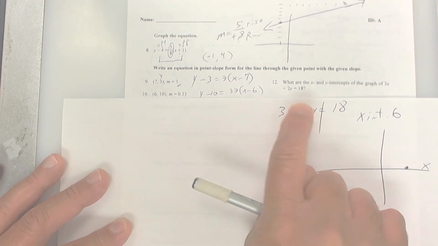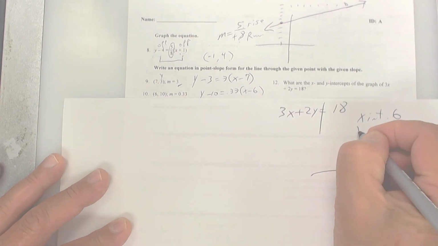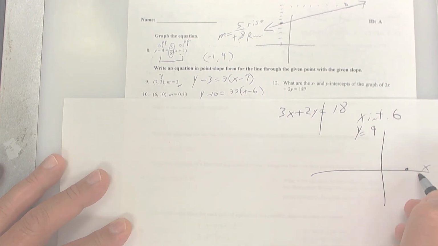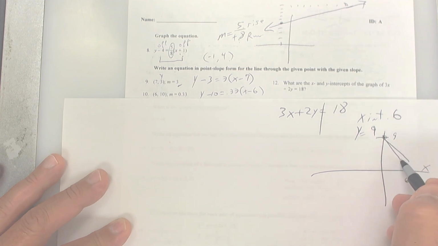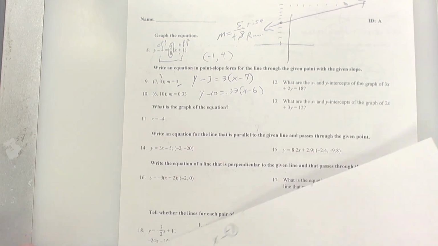To find the y-intercept, you cover this one up. 18 divided by 2 gives you 9. So the y-intercept is 9. If you had to graph it, you would go over 6, and then your y-intercept is 9, so you would go up 9, and then you would graph it like this. That's called your x and y intercepts.